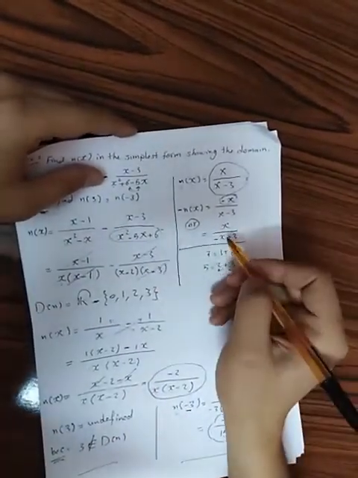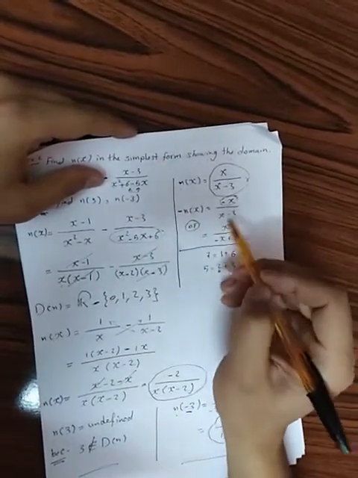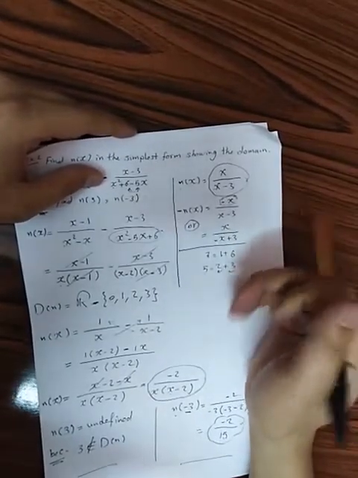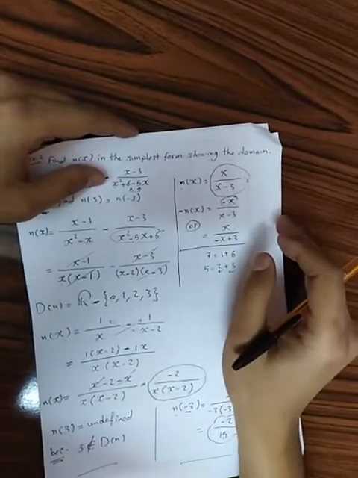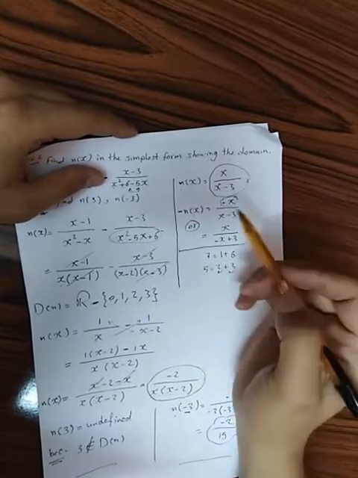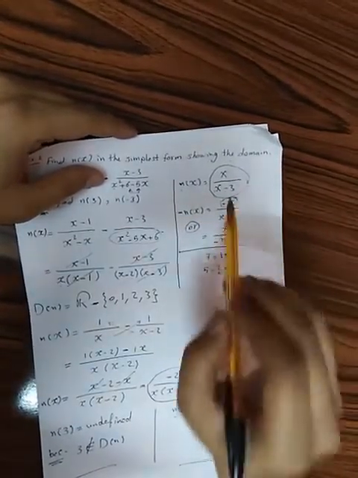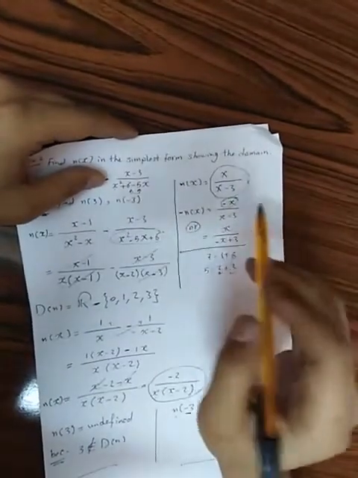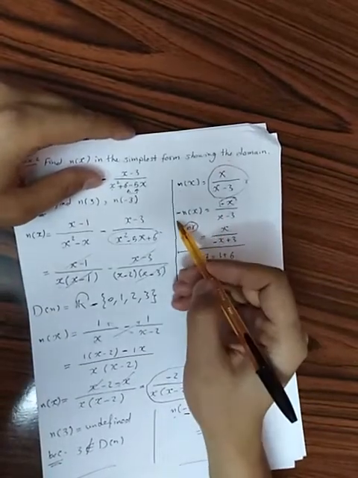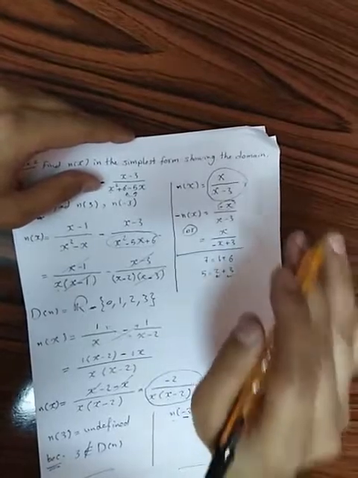This is called the additive inverse of n of x. I'll change the sign of the numerator, or you can change the sign of the denominator. If we get the domain of n, it will be R except 3, and also the domain of negative n of x equals R except 3.